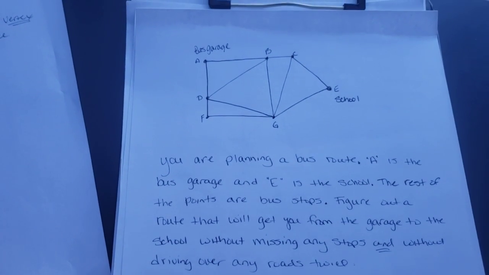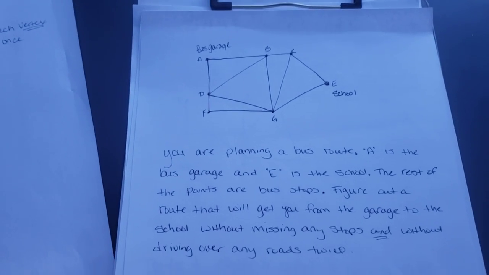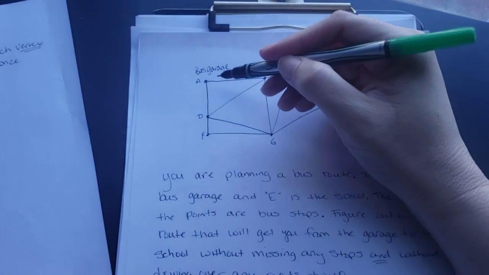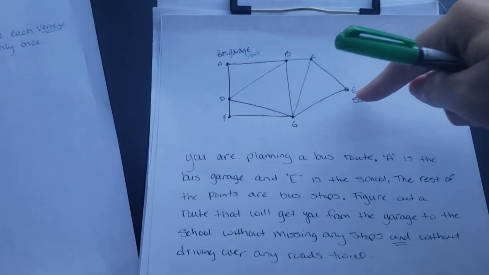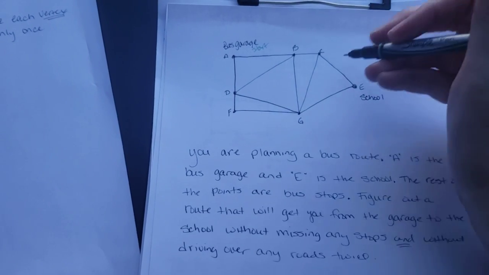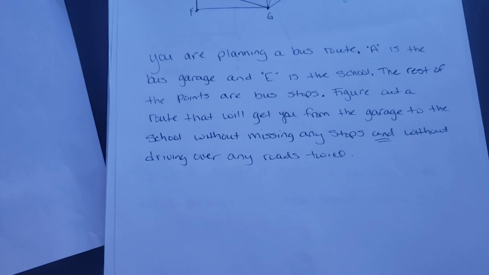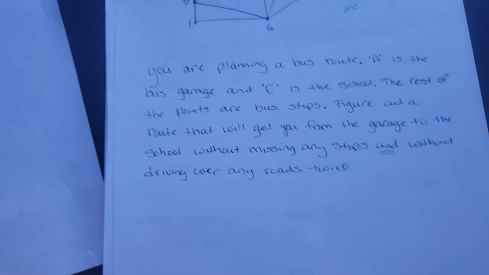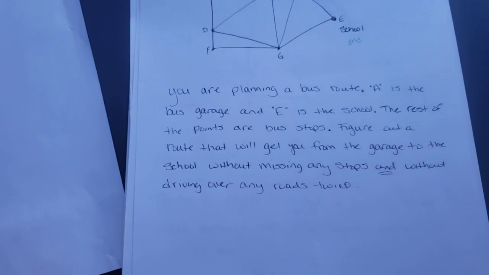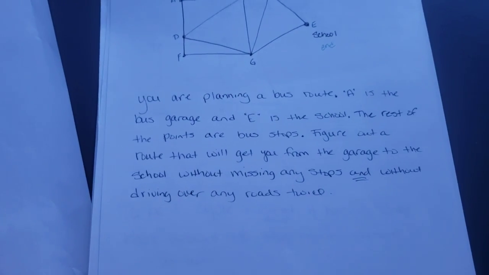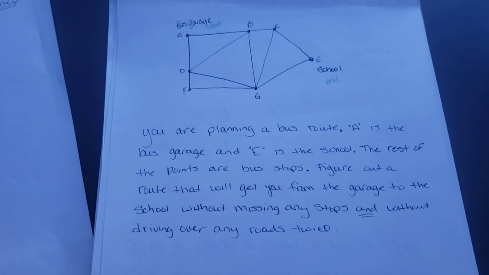All right, so here's another what if situation for you. In this situation, you're planning a bus route. So stop A is the bus garage, so this is where you start. Stop E is the school, so this is going to be the end. The rest of the points are bus stops. So you need to figure out a route that will get you from the garage to the school without missing any stops and without driving over any roads twice. Okay, so pause for a minute, see if you can figure out how you might do that.